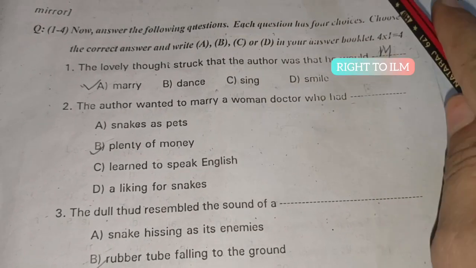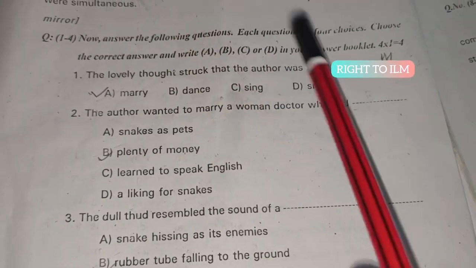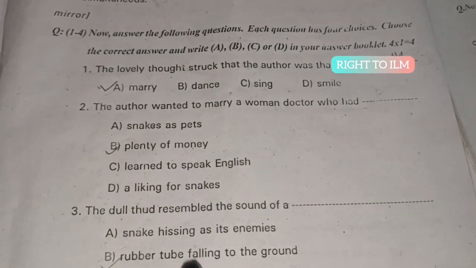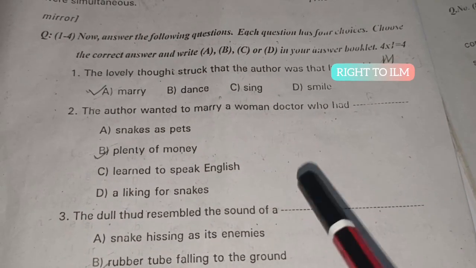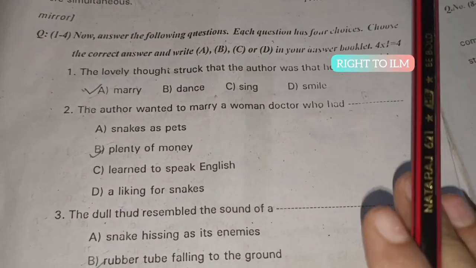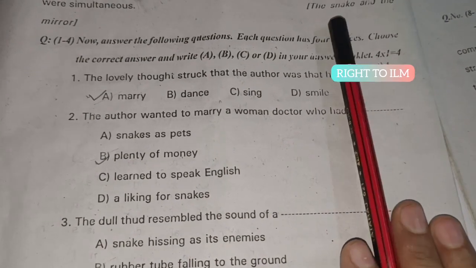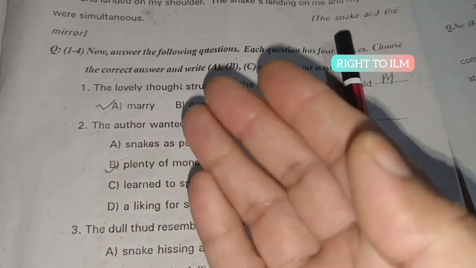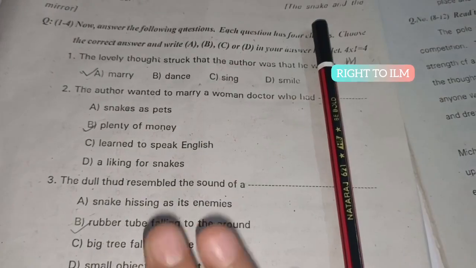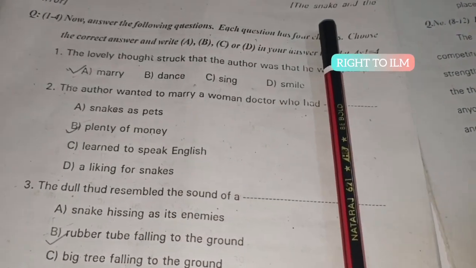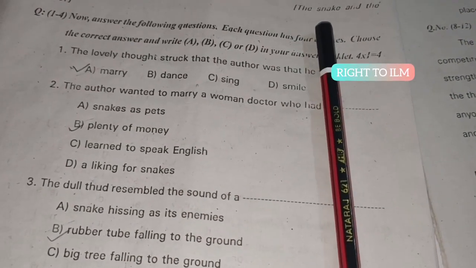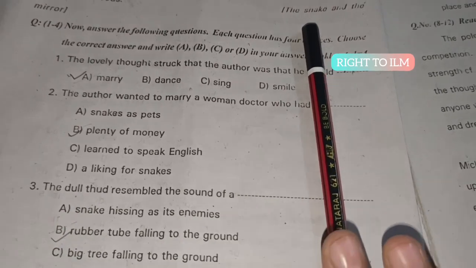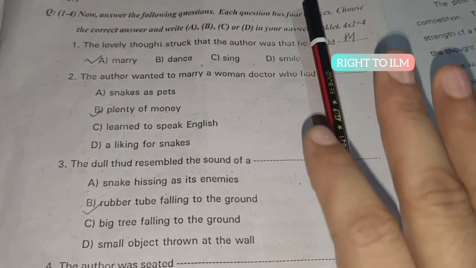Just you need to know where it is in the passage. You will solve the questions only when you read the passage carefully, because the answer is given in the passage itself. Simply, they are very easy, choice based questions. So that means you gain all the marks perfectly.